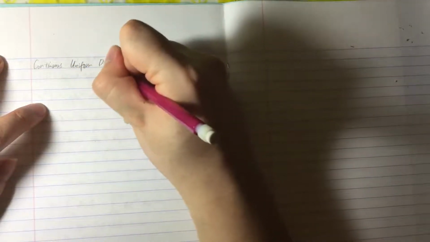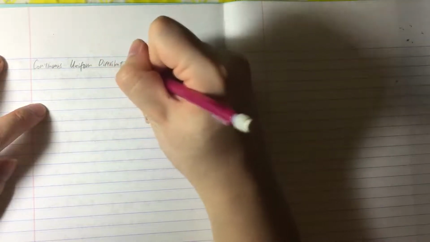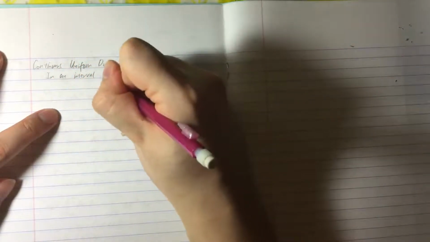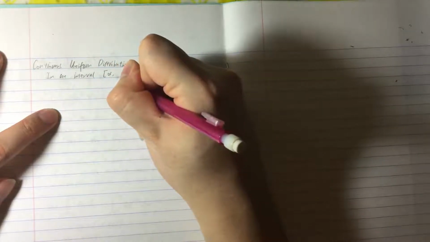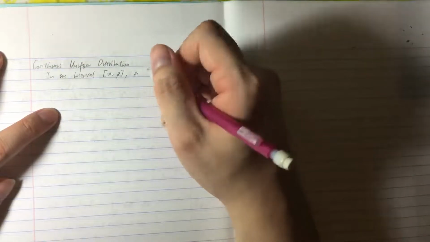Next, let me introduce a probability distribution called the continuous uniform distribution. In a closed interval from alpha to beta, a number is randomly chosen from the interval.